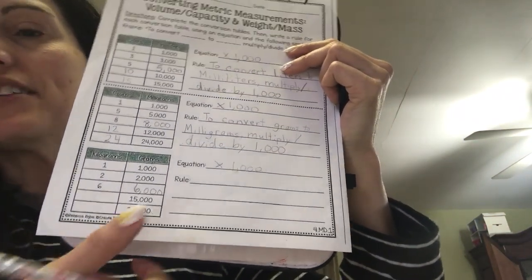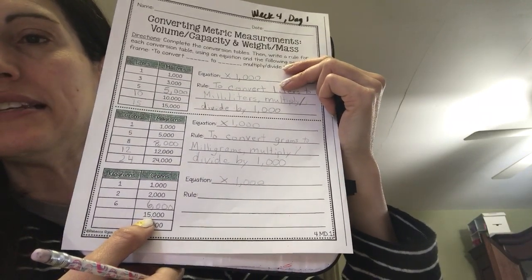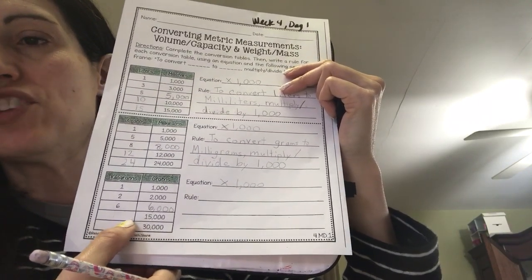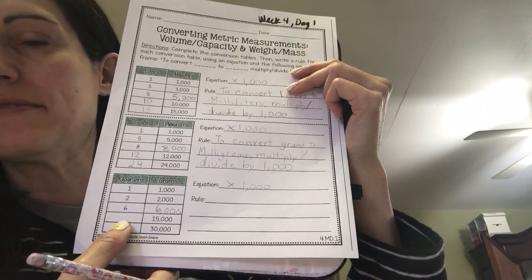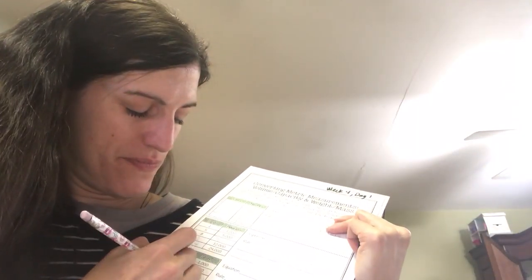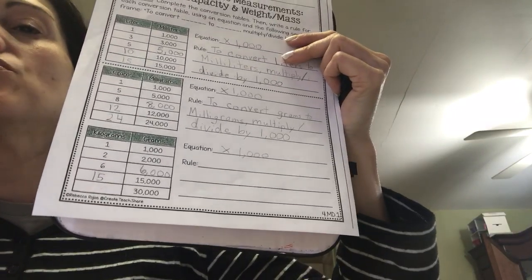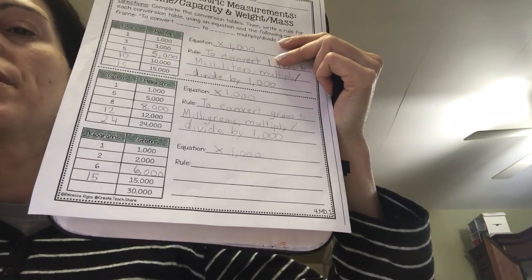Good. Now let's go backwards. What's 15,000 grams going to change into for kilograms? That is correct, 15. And 30,000 is going to change to 30. Good.